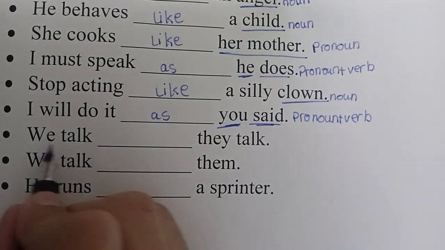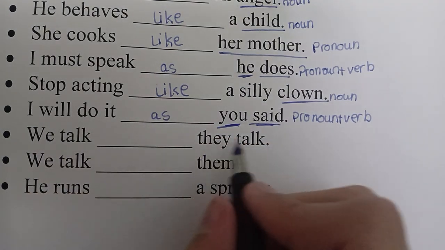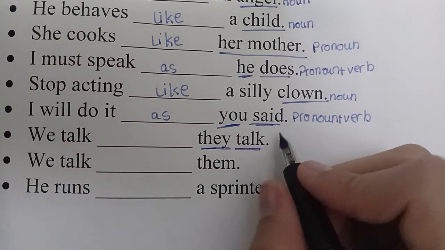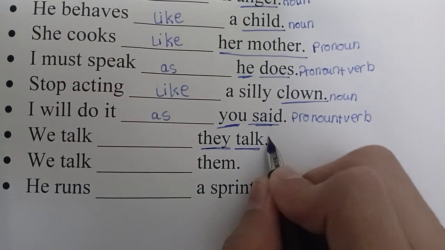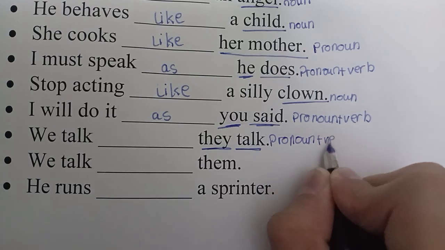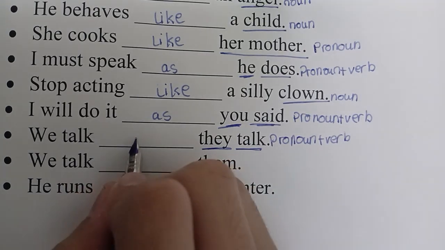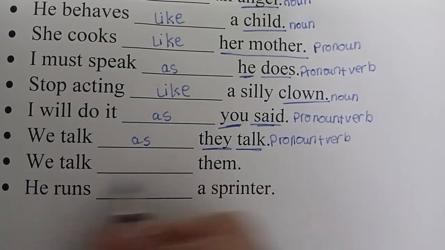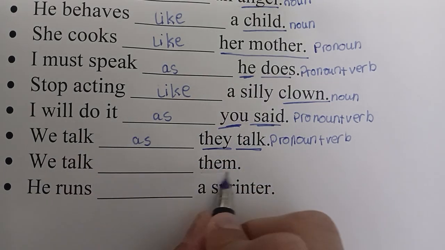The next is: we talk slash they talk. They and talk are pronoun plus verb, so it is also gonna be "as." The next is: we talk slash them.